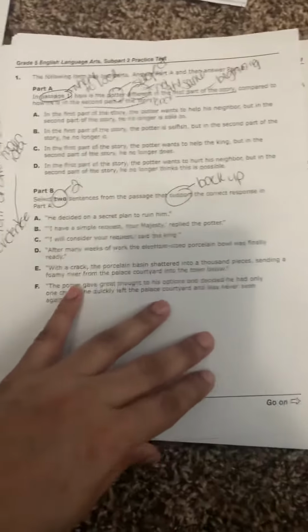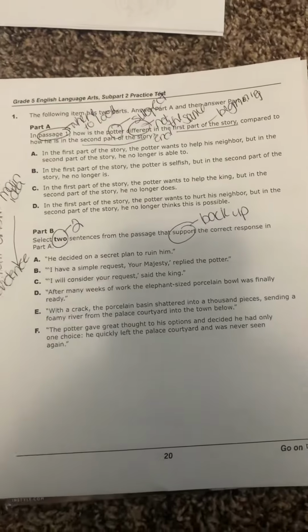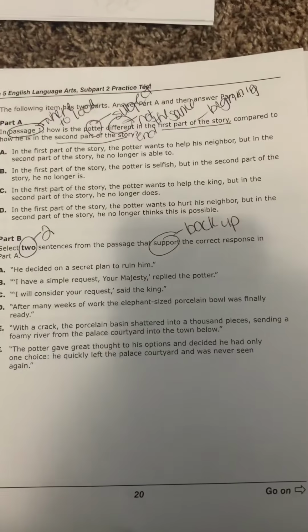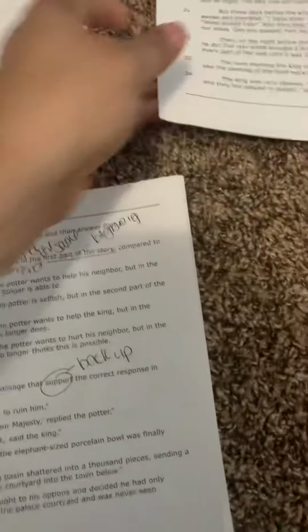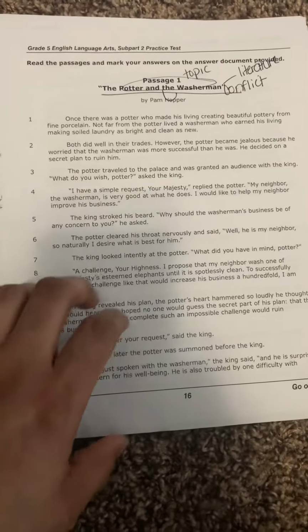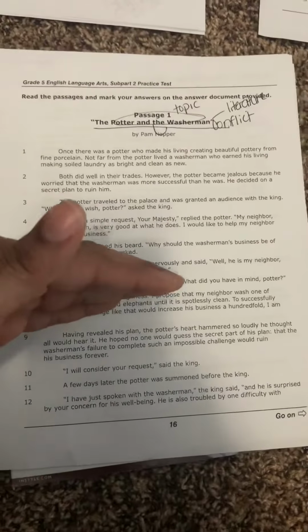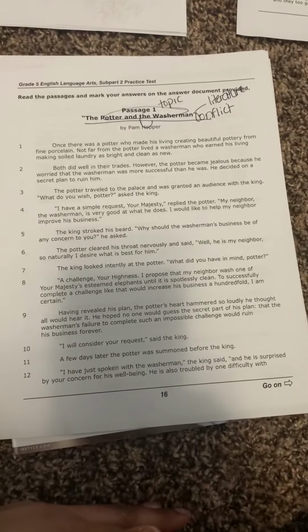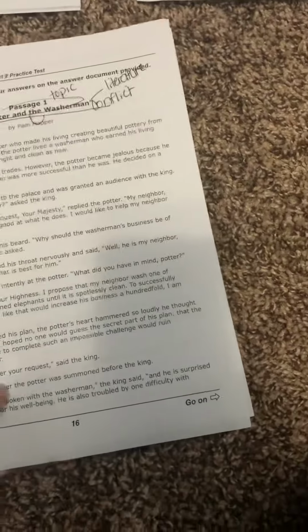So it says, first question. It says in passage 1, how is the potter different in the beginning than he is in the end? So we need to go to passage 1. And as you can see, here's my passage 2. I'm going to put this to the side because I don't need that right now. So what I'm looking for is I am going to find things that let me know about the potter at the beginning of the text. And then I'm going to look towards the middle to the end of the text to see what he does that is different. How is he different from beginning to end?